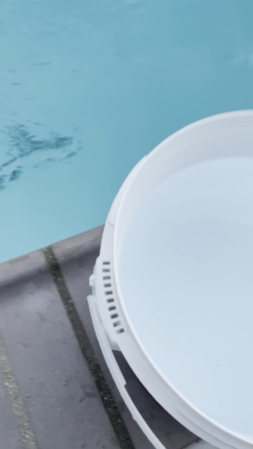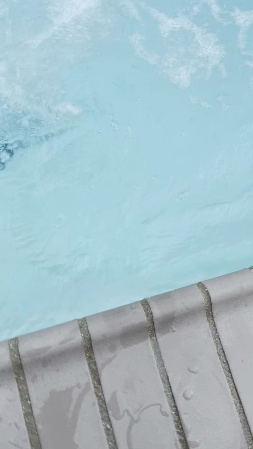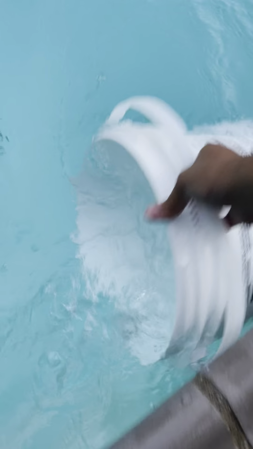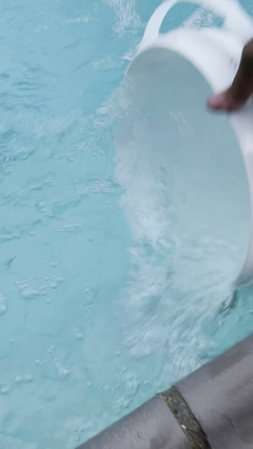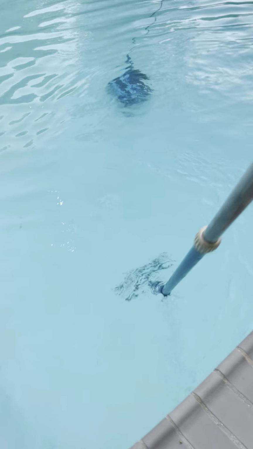Okay, and then you're going to slowly go around and pour it in. And then I always like to mix it into the pool. So I do that about 3 times to help mix it. And then you want to brush it around.